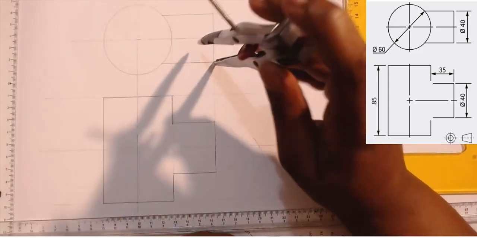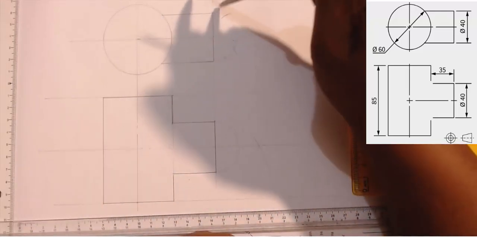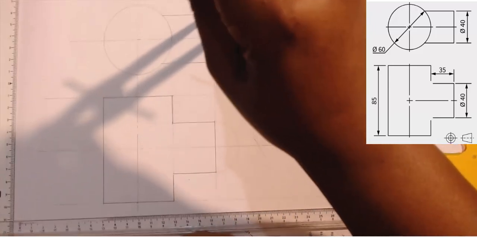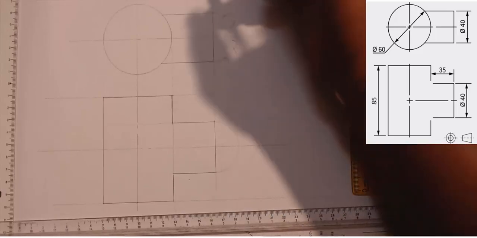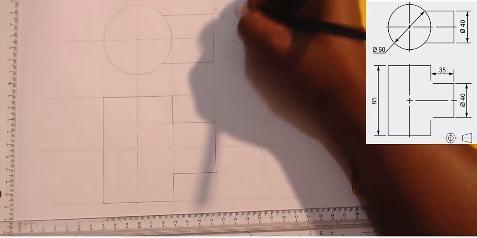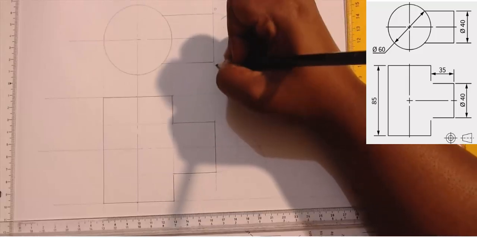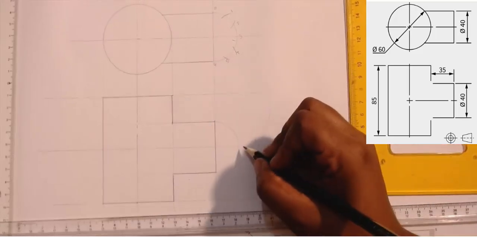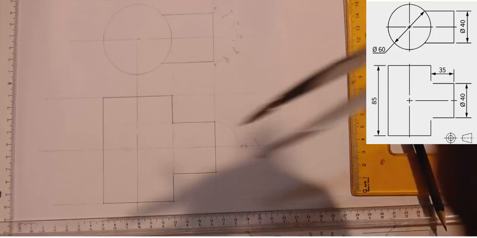Then I come here, arc anywhere here, then I come this side and arc anywhere there. Now let's start numbering. If I start numbering from here, 0, 1, 2, 3, 4, 5, 6. If my 0 and my 6 is here on the top view, that means my 0 and my 6 is going to be here.